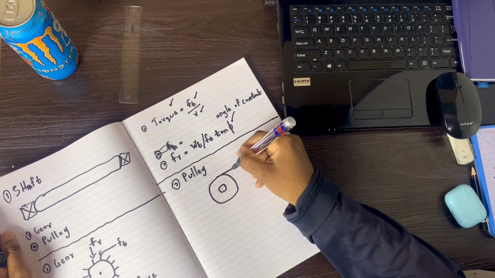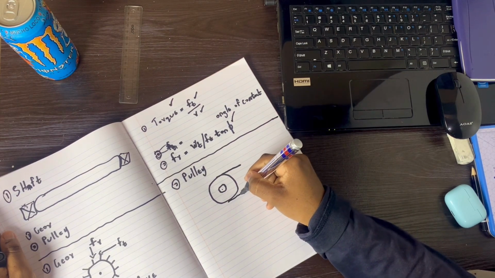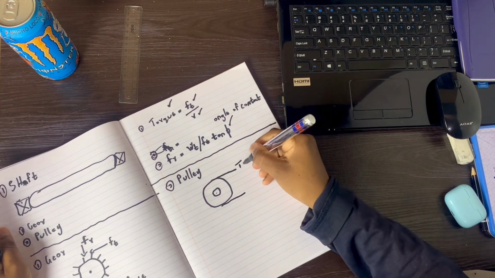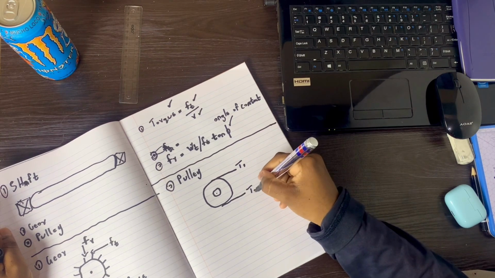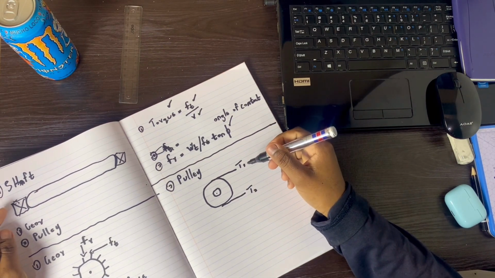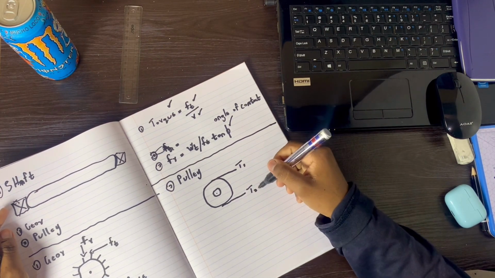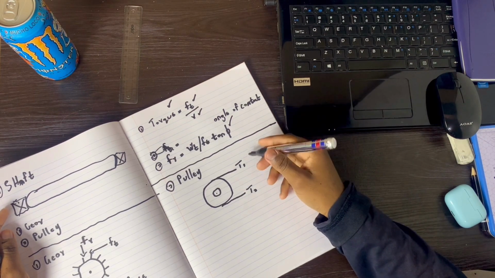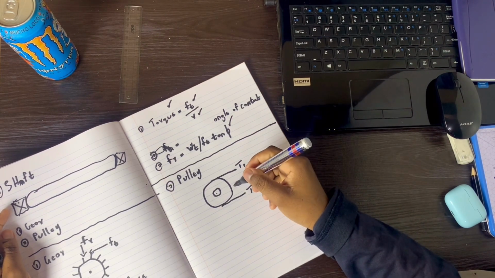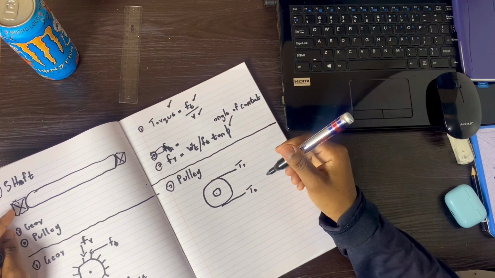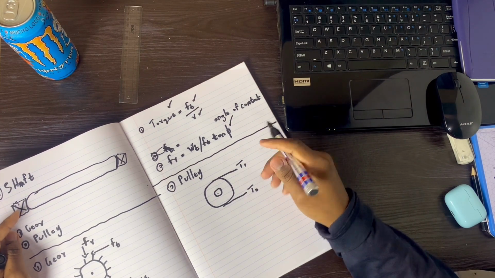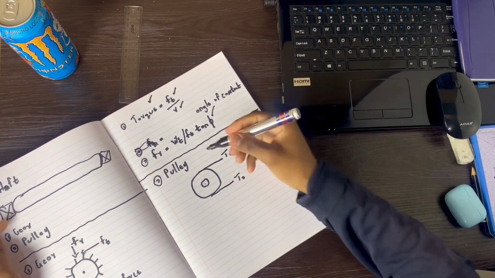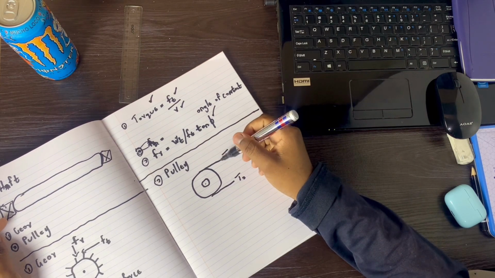The pulley has two tensions, tension 1 and tension 2, so it can be the tightest and the slackest. With the tensions, they can go in any direction.